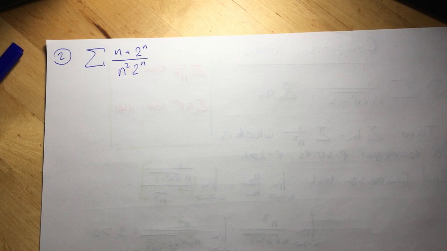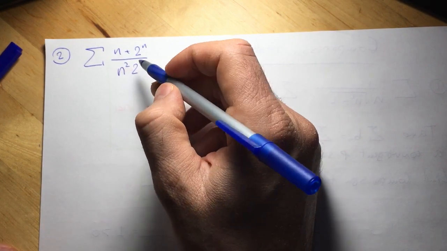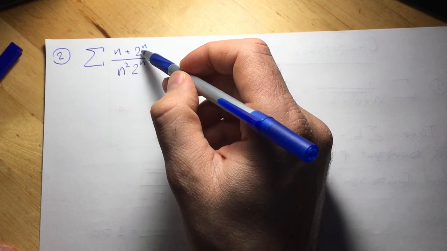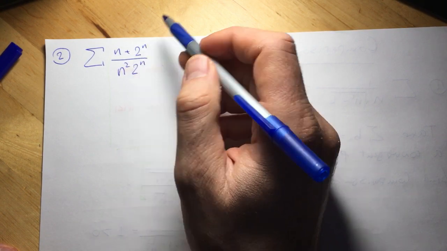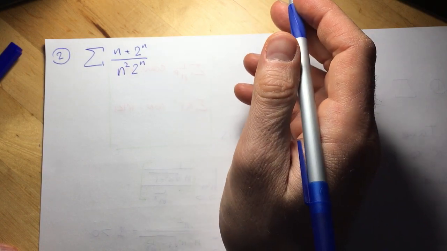One of them is to compare it to the highest exponent of the numerator and denominator, which is 2 to the power n over 2 to the power n. If they cancel, then I get only 1, so it doesn't say anything.